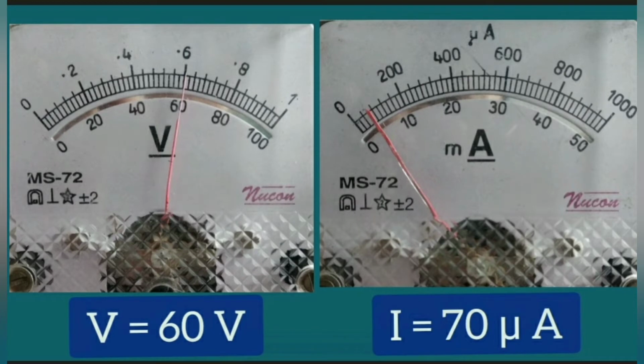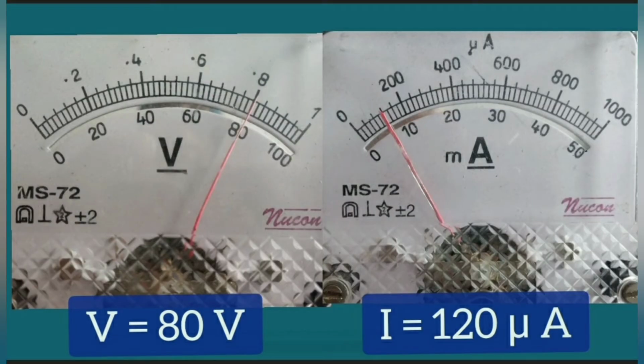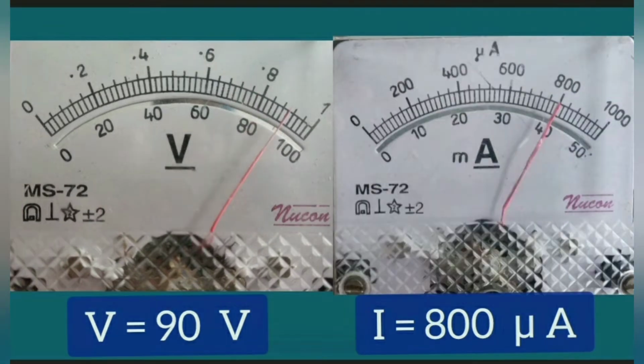Now in the next reading, students, as you can see in the meters, corresponding to reverse voltage of 60 volt, we obtain reverse current of 70 microampere. If we again increase the reverse voltage by 20 volt, that is now corresponding to 80 volt, we get a reverse current of 120 microampere. So the current now starts increasing at a rapid rate.